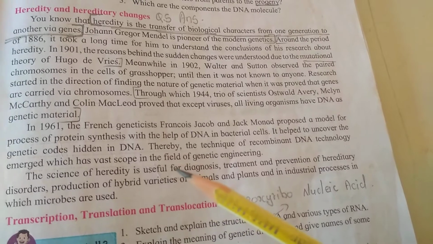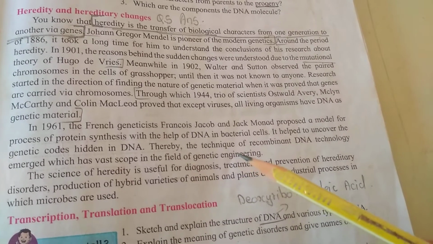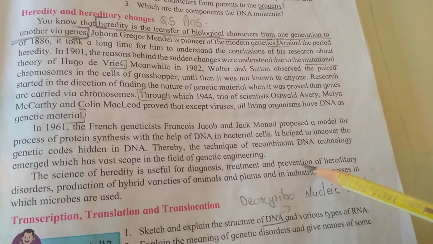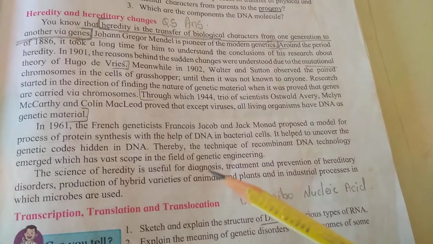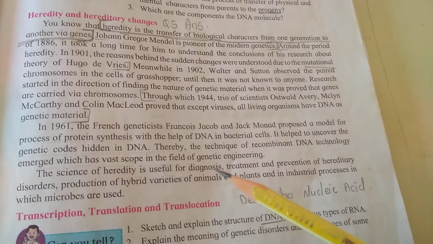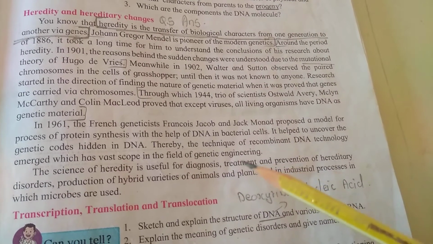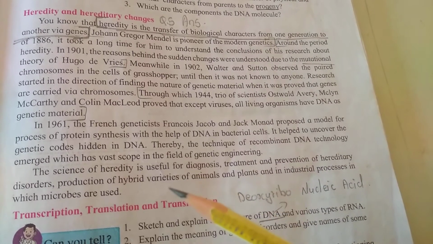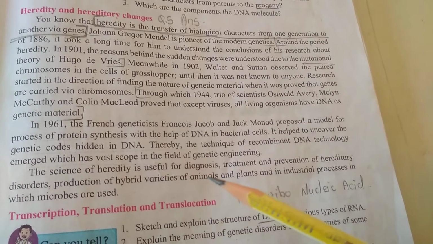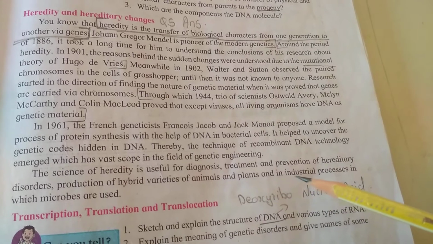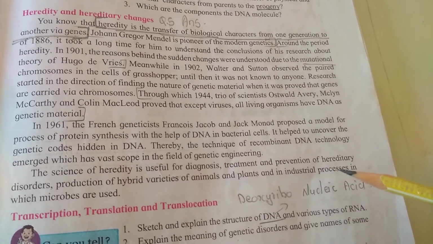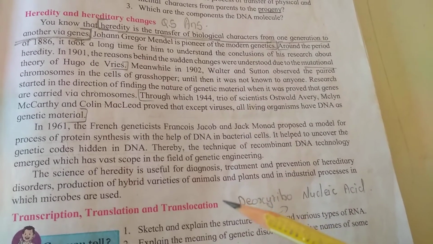The science of heredity is very useful for diagnosis, treatment and prevention of hereditary disorders, production of hybrid varieties of animals and plants, and in industrial processes in which microbes are used.